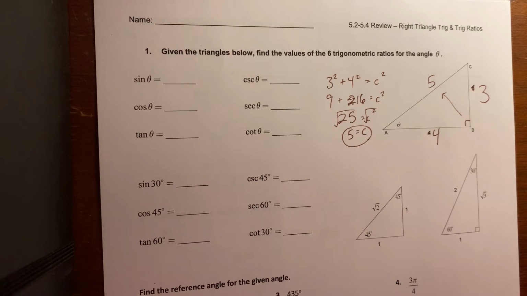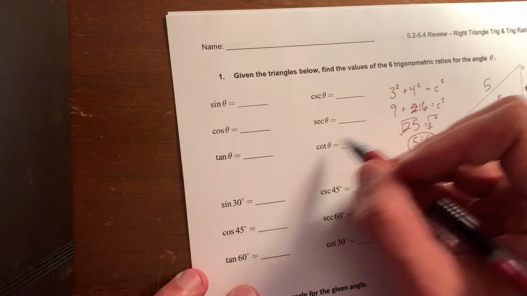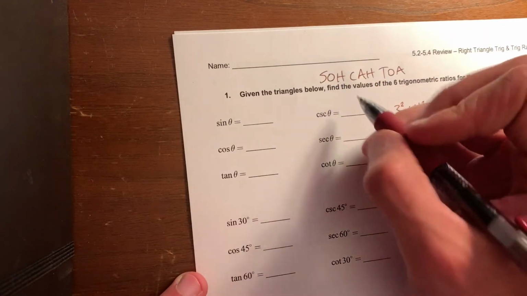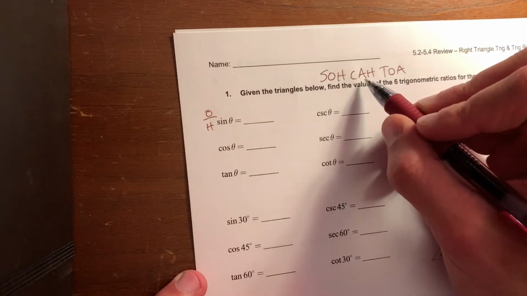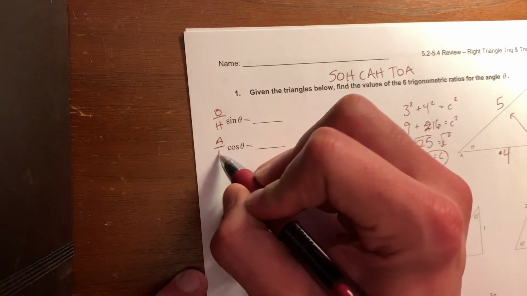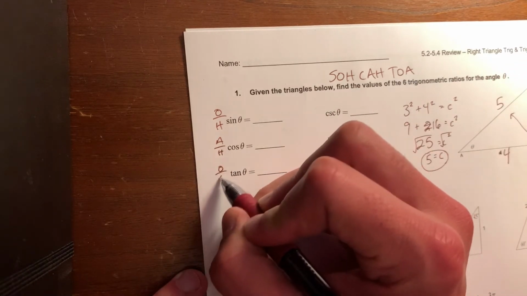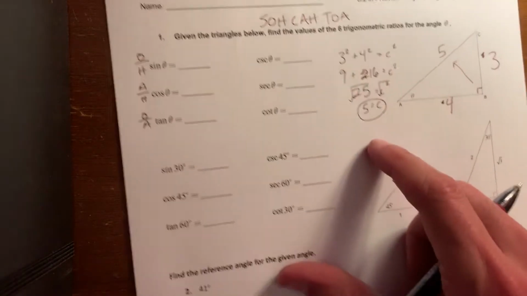So there's my hypotenuse. And again, when I'm thinking about putting together my trig ratios, I'm remembering my SOHCAHTOA. So sine is opposite over hypotenuse as a ratio, right? CAH, cosine is adjacent over hypotenuse, and tangent is opposite over adjacent, right? So that is our acronym to help us remember. So then, just remembering that, right?